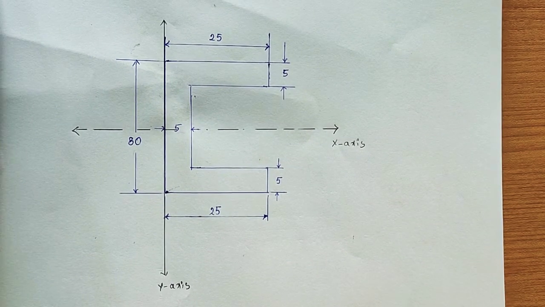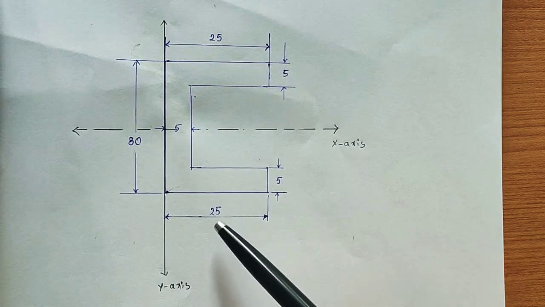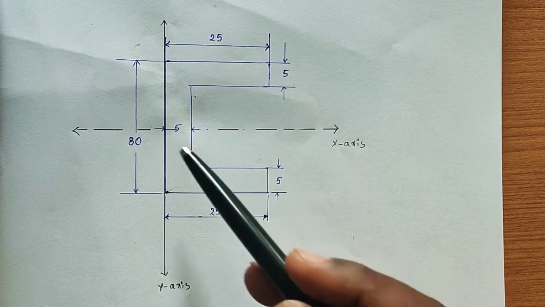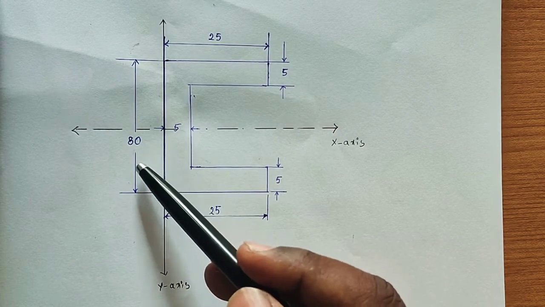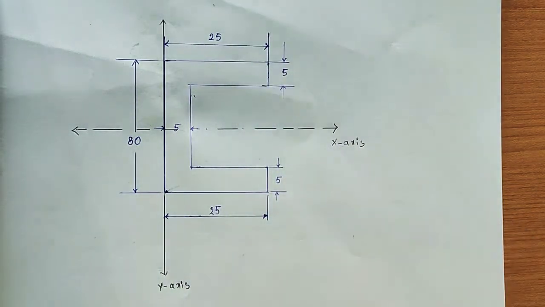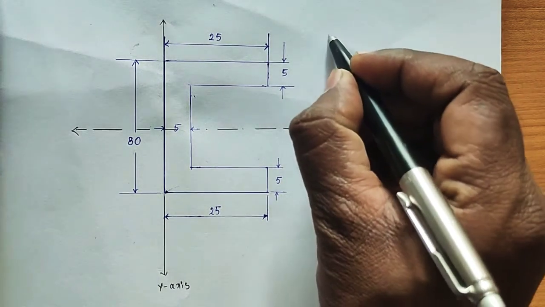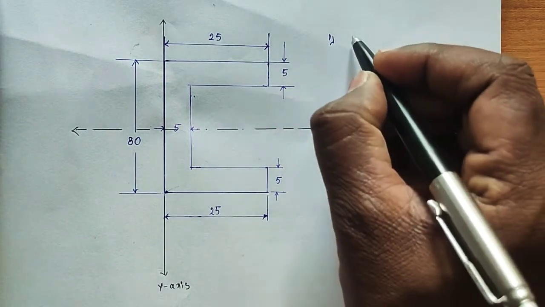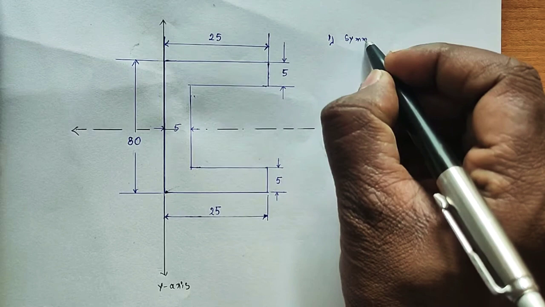The dimensions are given as 25 mm, so all dimensions are in mm. So 25 mm, and this 5 mm, and here this width or thickness is 5 mm, length is 80 mm, 25 mm, 5 mm. So it is symmetrical about the x-axis.